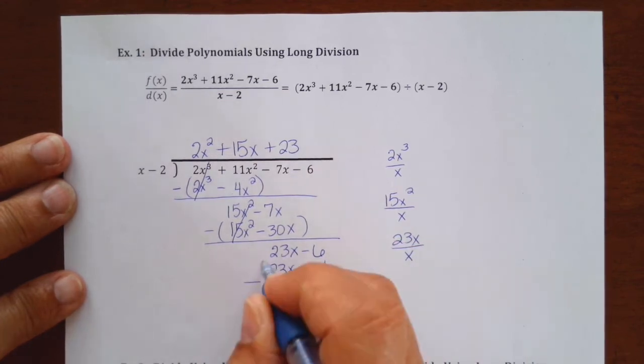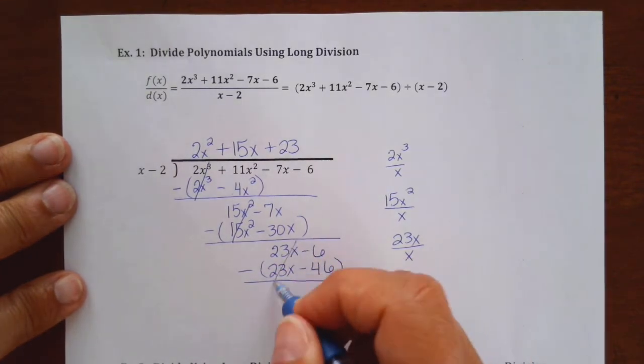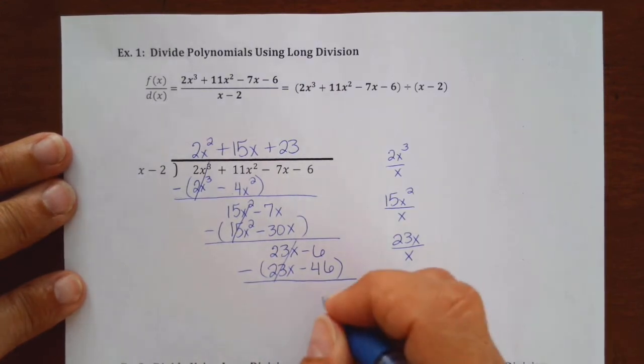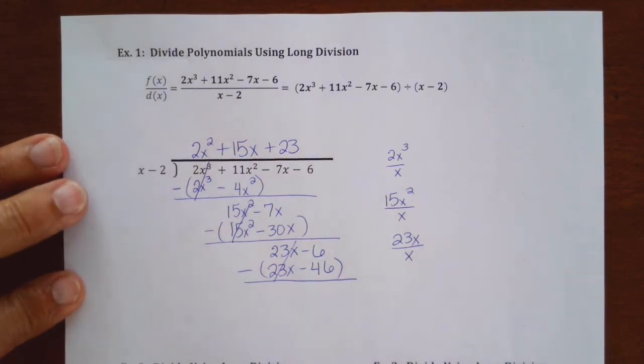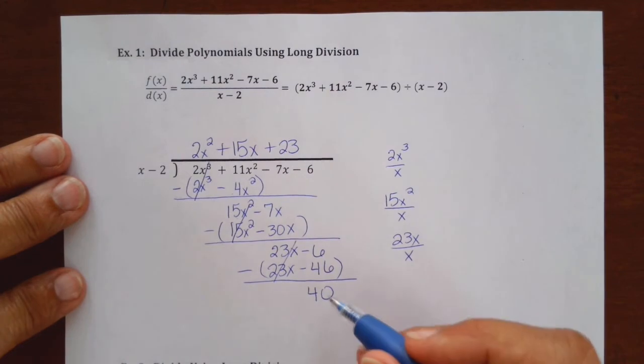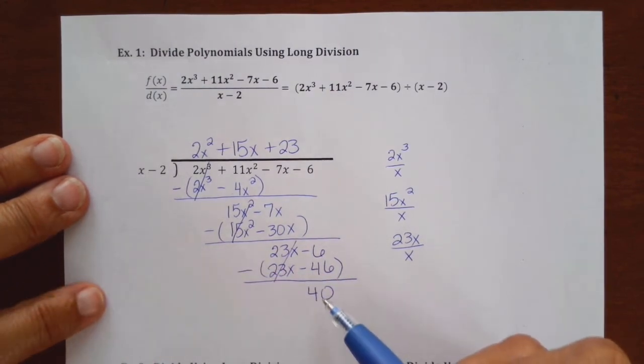And we're going to subtract those. So 23x minus 23x is gone. Negative 6 minus negative 46, that's negative 6 plus 46, which will give you a positive 40, right? So now I can't divide 40 by x anymore, so that must be the remainder.